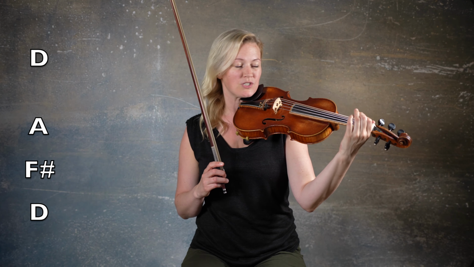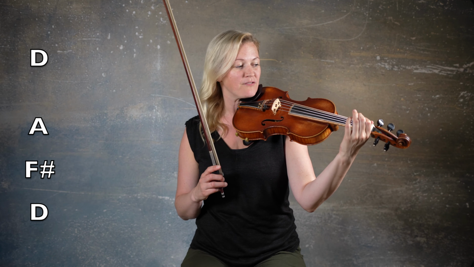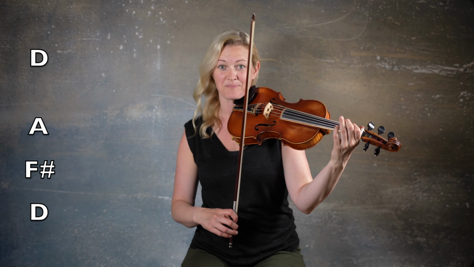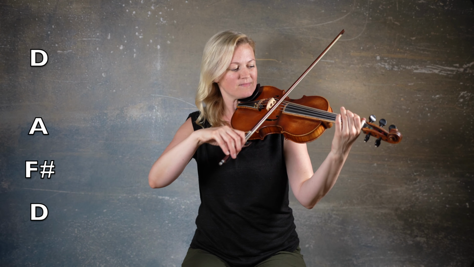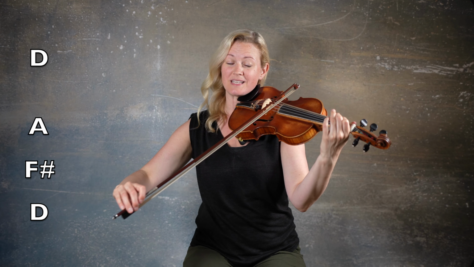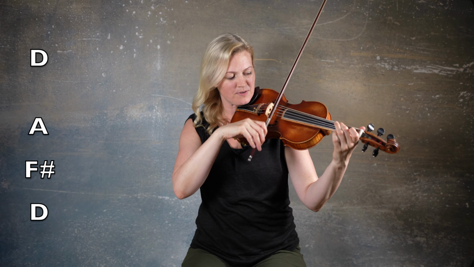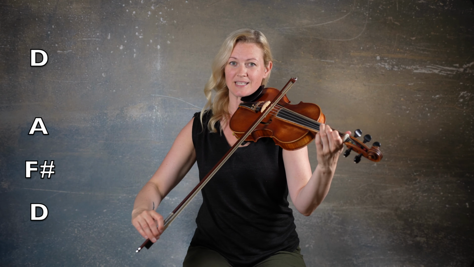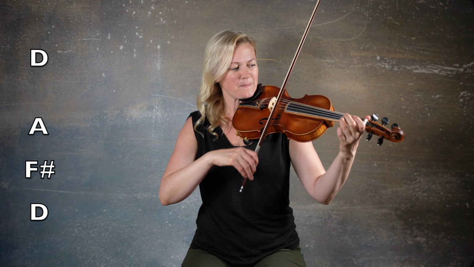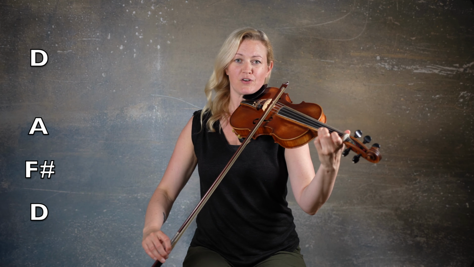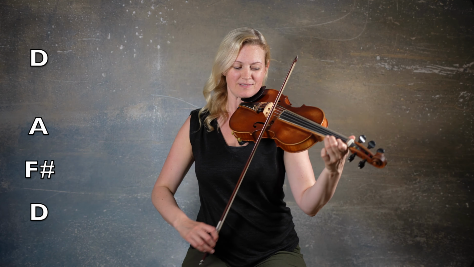So the lowest note from our D major chord that I can find on a 4-string fiddle is the first finger G, which is an A. So find that one. And then let's go for the open D. The second finger, F sharp, open A string. Third finger A is D. First finger E is F sharp.